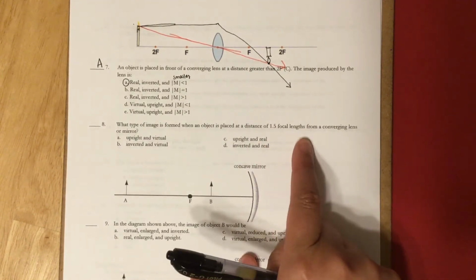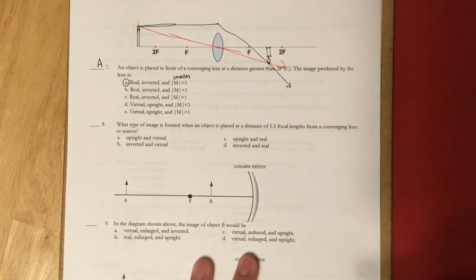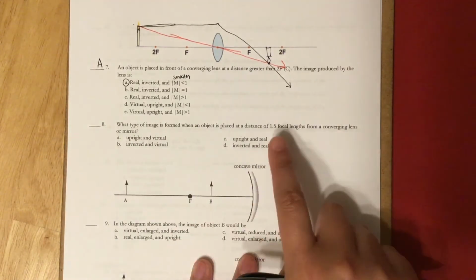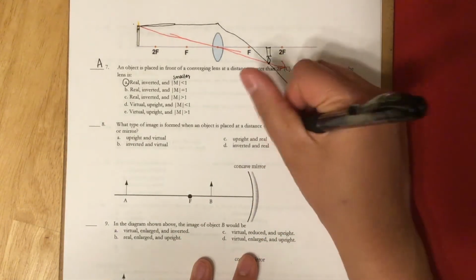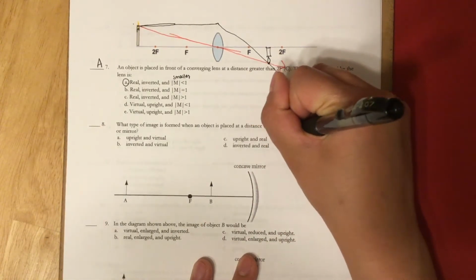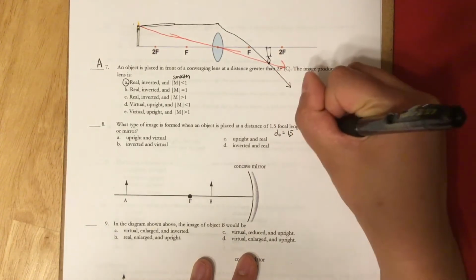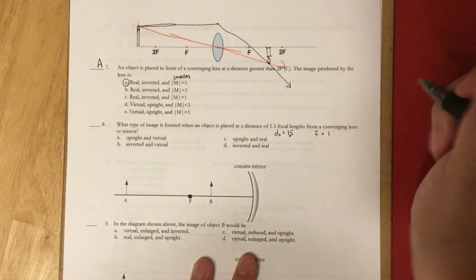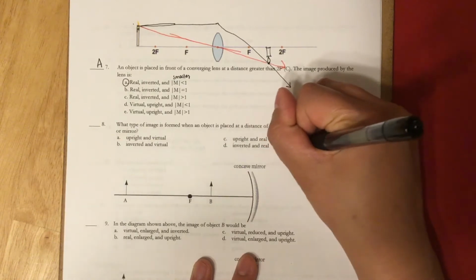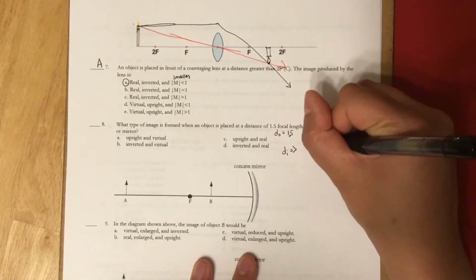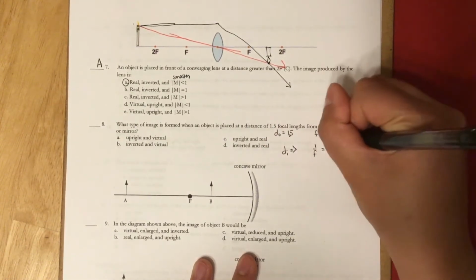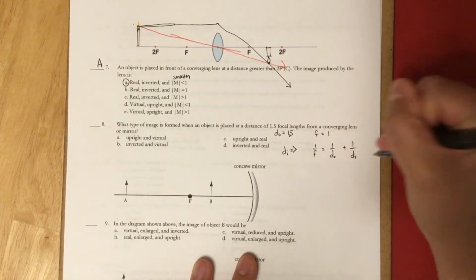Now, what type of image is formed when an object is placed 1.5 focal lengths from a converging lens or mirror? So, in this case, we could do this mathematically. We could do DO equal to 1.5 and set my focal length equal to 1 and solve for DI. You could totally do that. That would use the lens maker's equation to solve for DI.